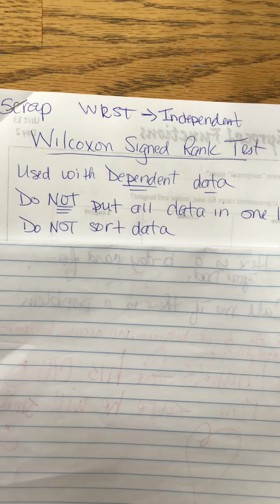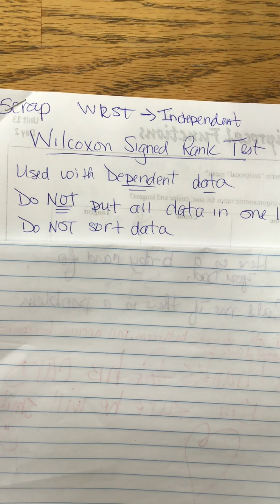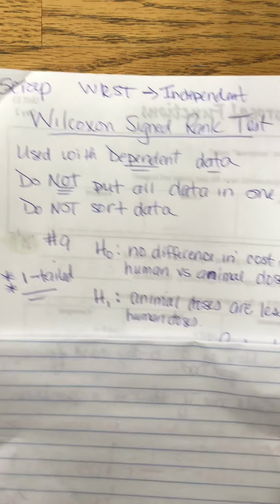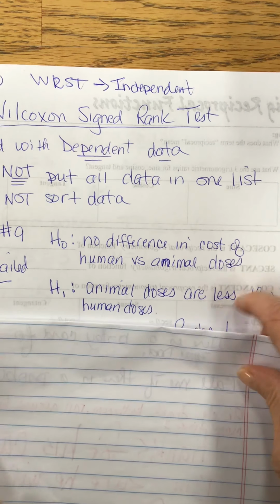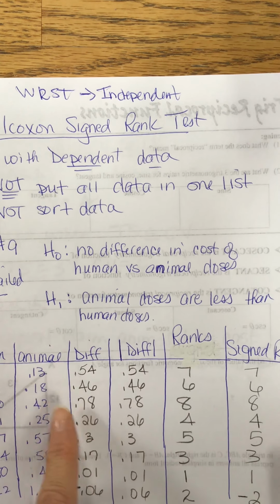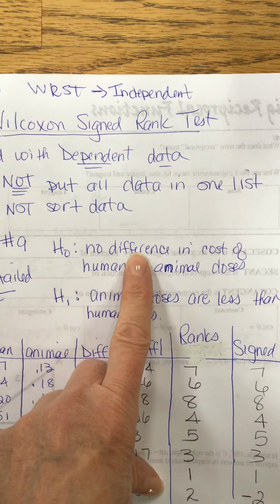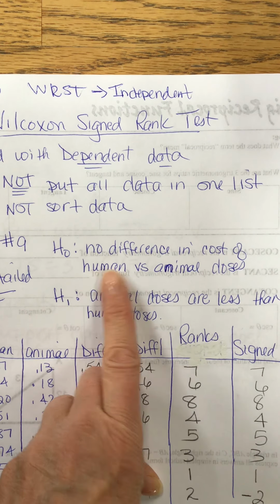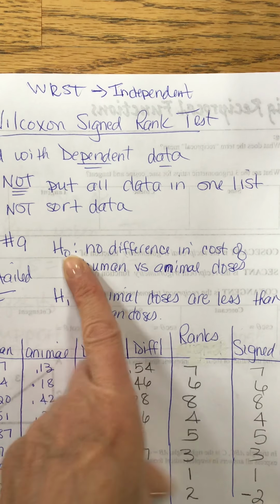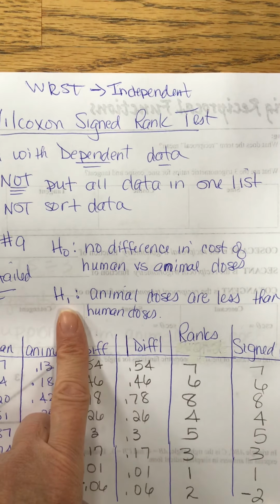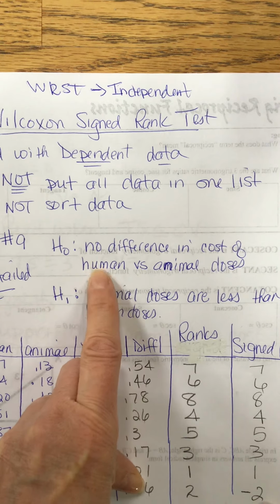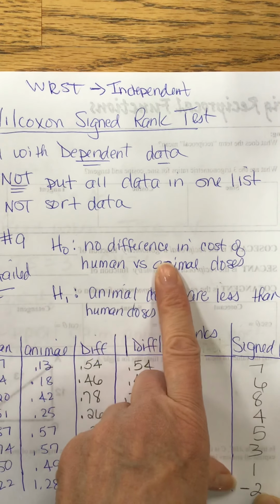Now this first one will compare the cost of a medicine for an animal versus the exact same medicine for a human. And H0, of course, is always the fact that the cost of the human dose and the animal dose are the same. So there's no difference. That's your H0. Again, there's no symbol here. We used to use a little mu D for dependent, but we can't do that here either. You actually have to write it out in words.